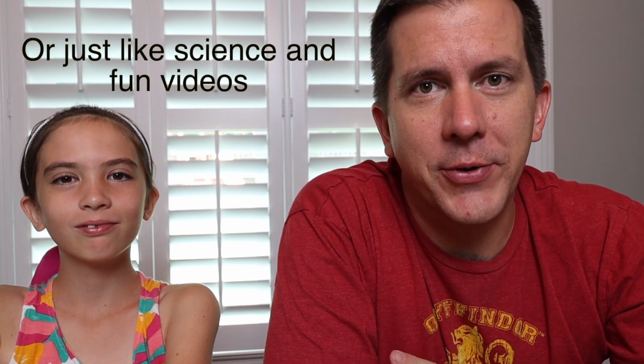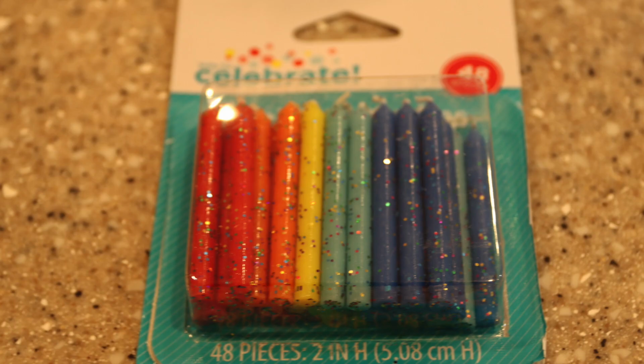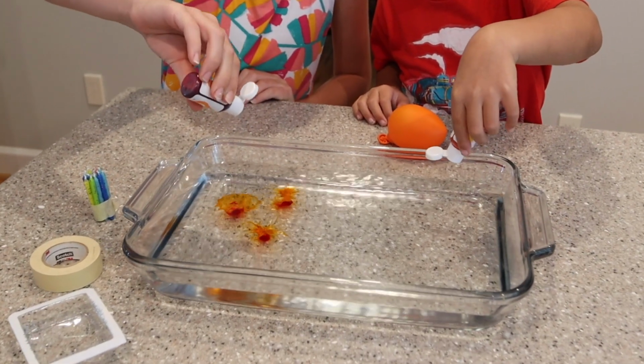Third law is Gay-Lussac's law. It's very similar to Charles's law, but instead of temperature and volume, it relates pressure and temperature. As the temperature goes down on a gas, the pressure it exerts decreases. For this demonstration, all you're going to need is some water, some food coloring, some candles, and a cup or a beaker. The food coloring just makes it easier to visualize.